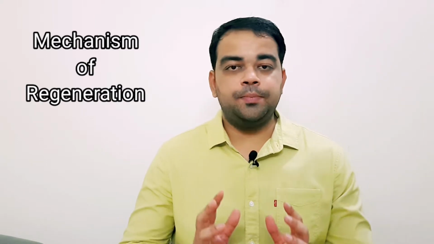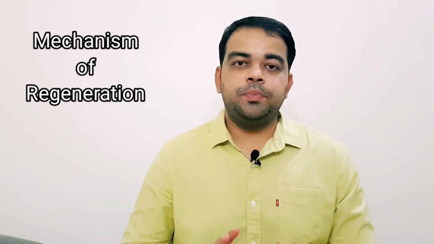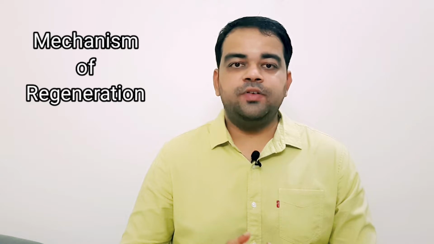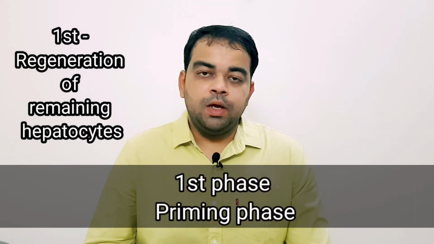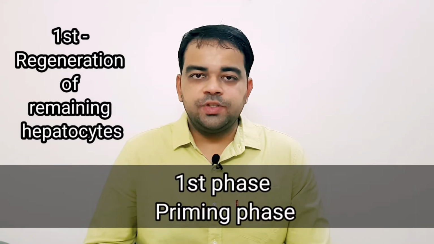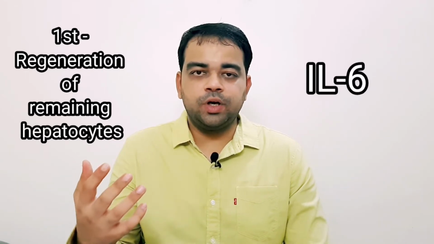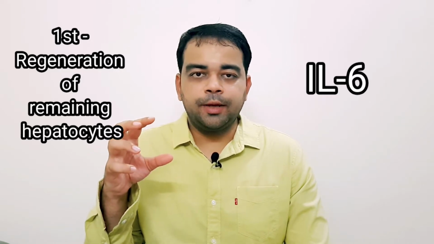The mechanism of regeneration can be explained with the example of the liver. Whenever there is a partial hepatectomy or liver resection, there will be regeneration in phases. The first stage is the priming phase. In this phase, the Kupffer cells lining the sinusoids will release interleukin 6. Interleukin 6 is a cytokine which will act on hepatocytes to prime them so that they react to the growth factors which will come to them.